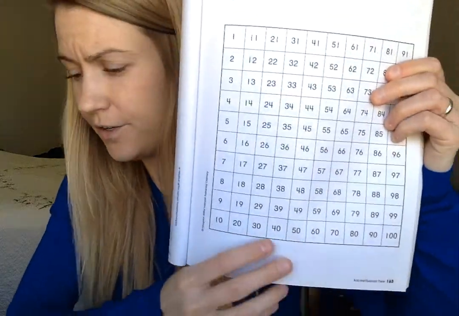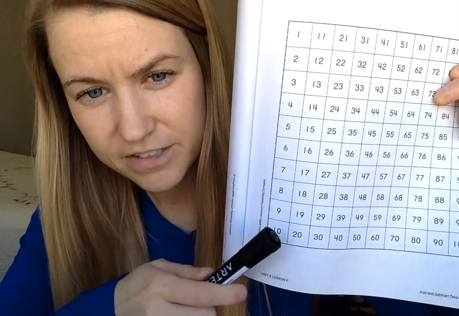Now, I'd like you to start at 10. So on your chart, find the number 10, and we're going to count by tens from 10. So follow along with your finger, let's count by tens: 10, 20, 30, 40, 50, 60, 70, 80, 90, 100. Okay, much easier way to count, by the way.